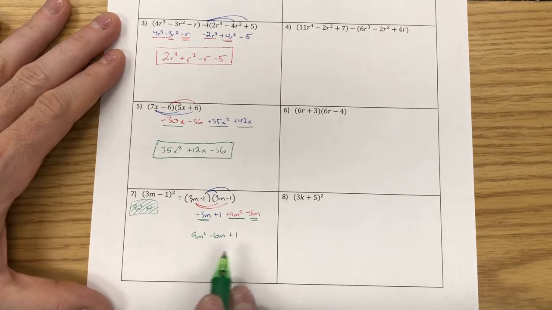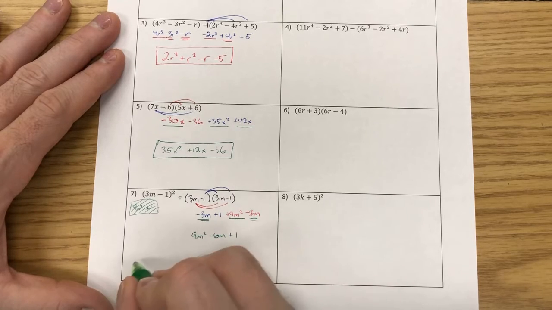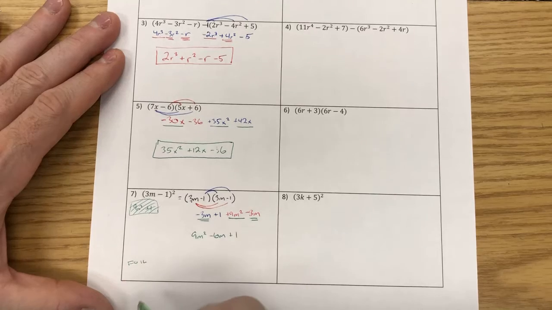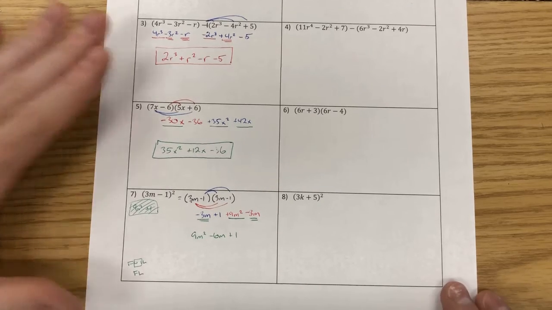So similar to what we would have assumed, but we would have missed the middle two terms. So if we went with FOIL, F-O-I-L, we would have forgotten about the O and the I, and we would have just done F-L. And so again, because this video was originally made in Florida, we're going to call that the Florida method. Don't be Florida man.